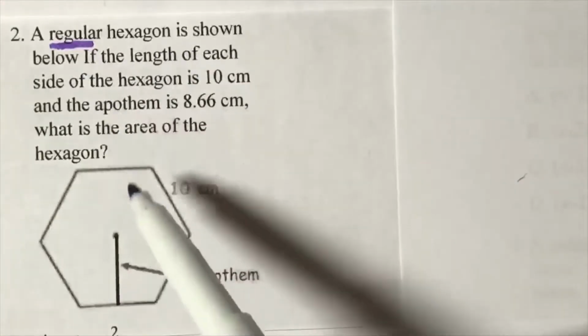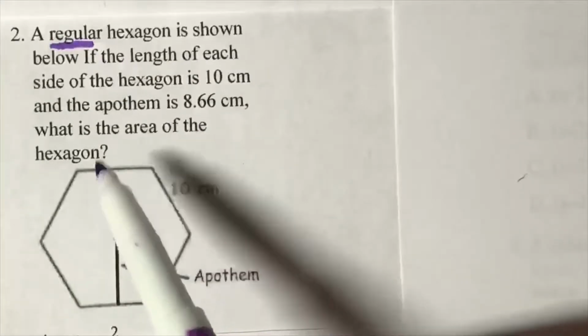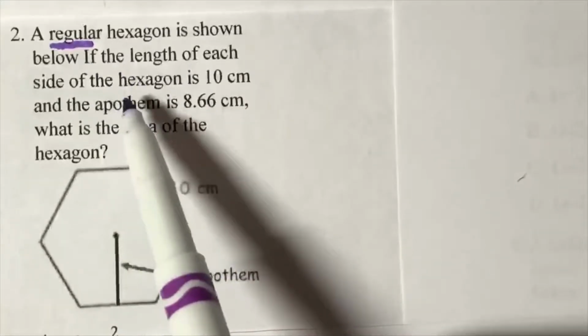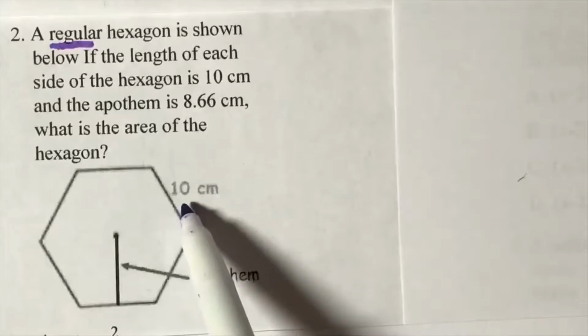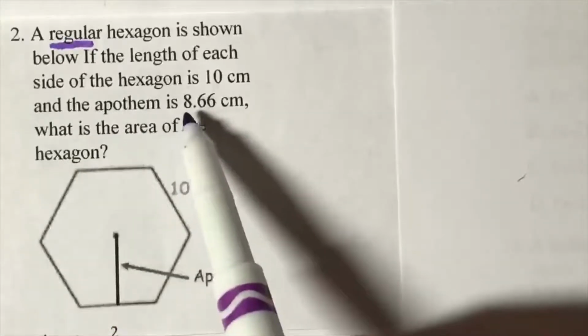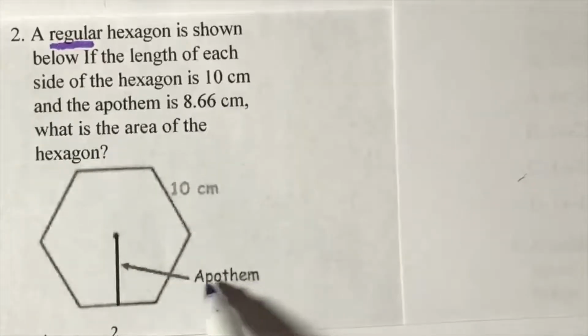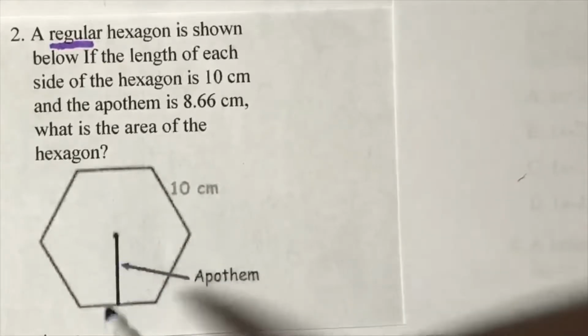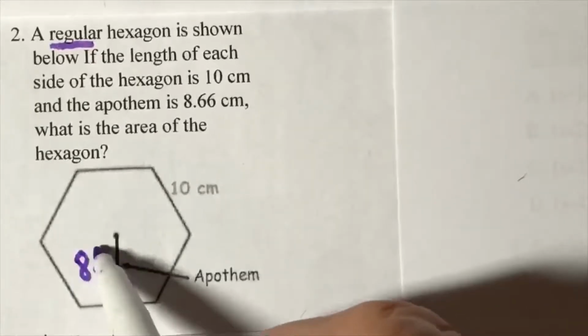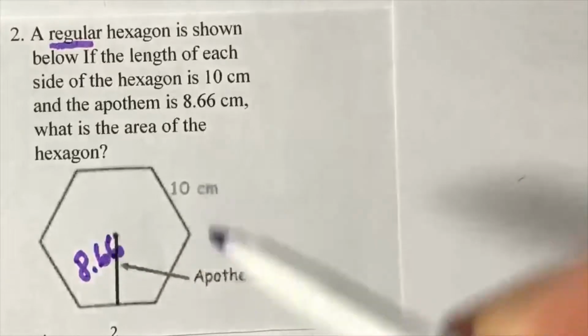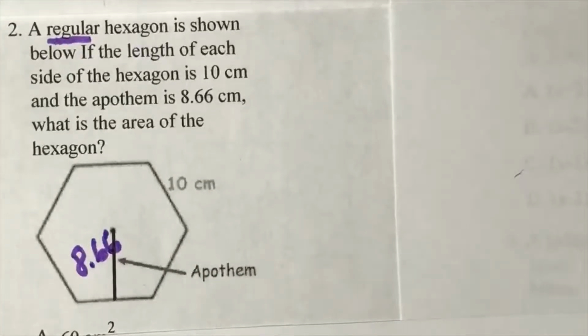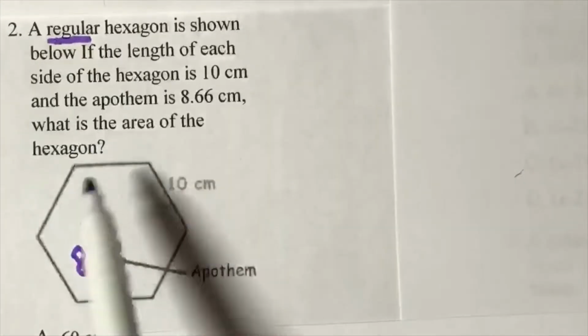It's shown below. So here's your hexagon, and regular means that all of the sides are equal in length. If the length of each side of the hexagon is 10, okay, it's on here. And the apothem is 8.66, and all it's doing is pointing to it. All right, so let's go ahead and put down 8.66. That's your apothem. What is the area of the hexagon?